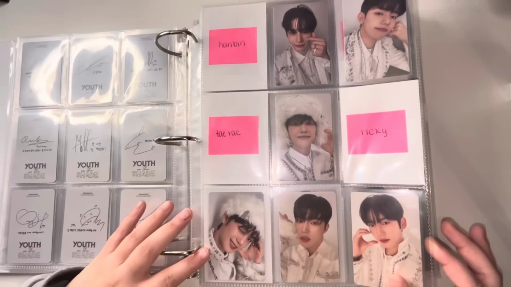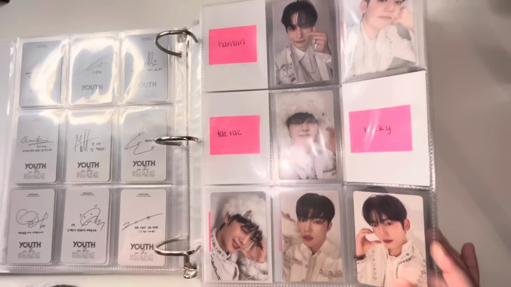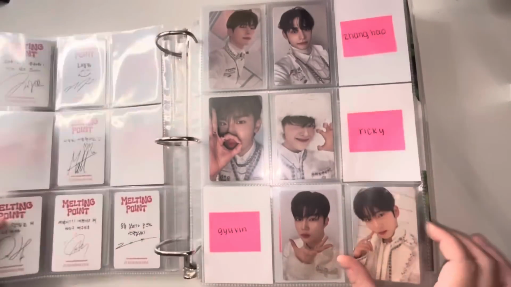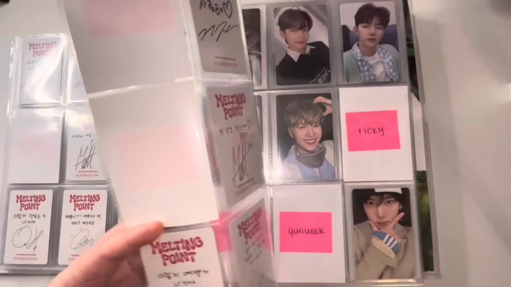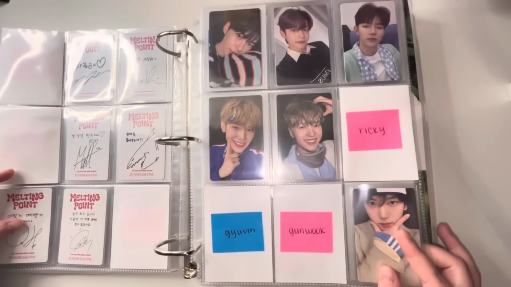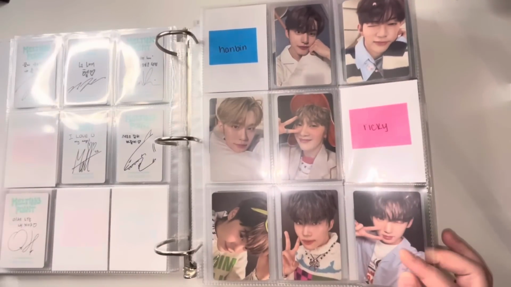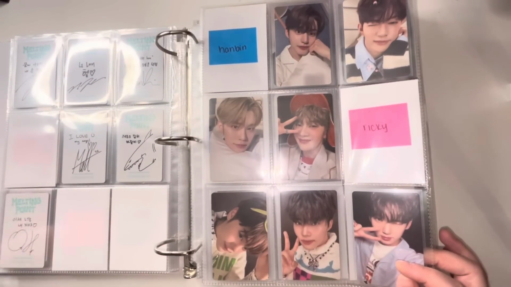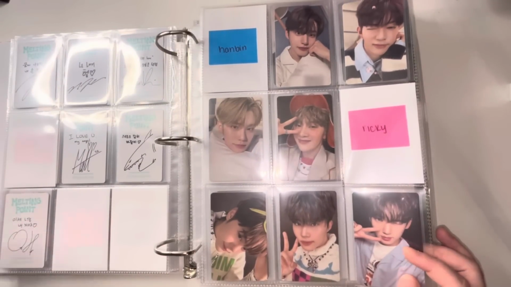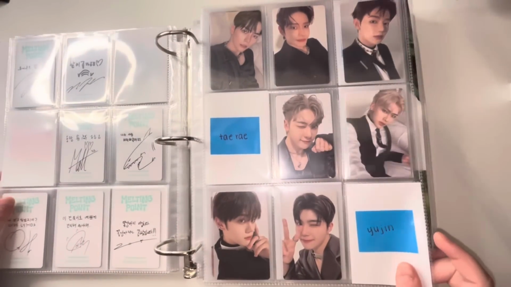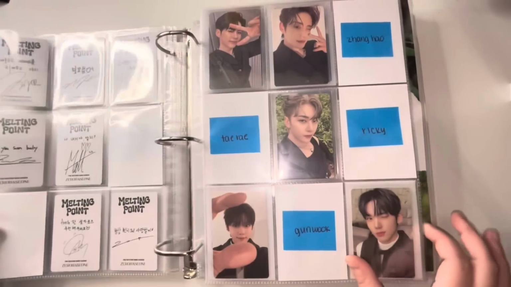And then so yeah, this is Melting Point. As you can see, I'm still working on Melting Point. I think I've traded for all the cards that I need now. I'm just waiting for them to come in because, since the holidays happened, I waited to send trades out, so those probably won't come until sometime this month. But I'm not missing too many, to be honest.